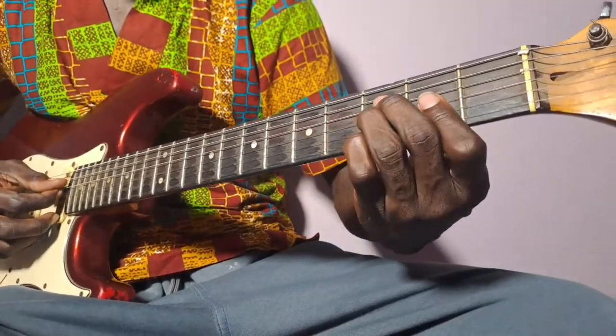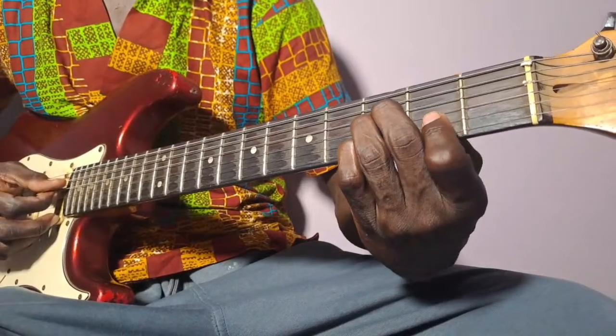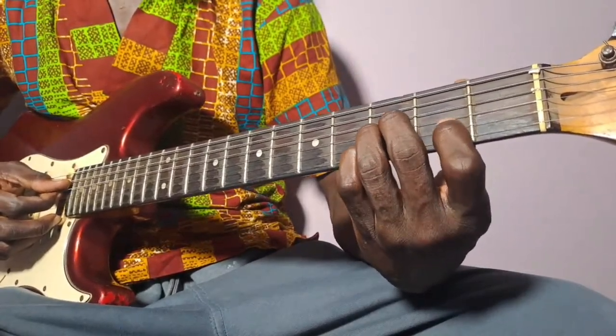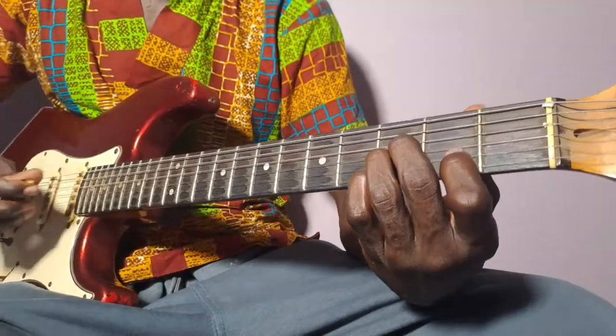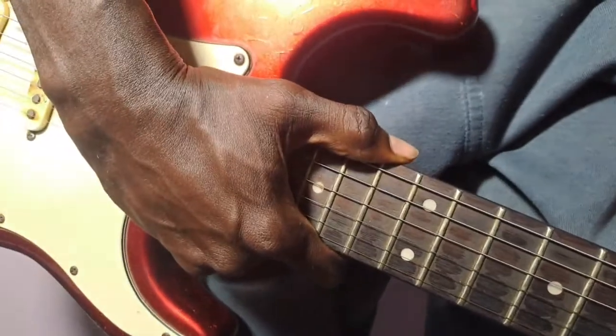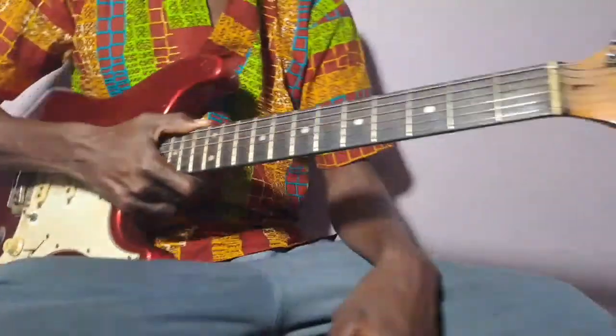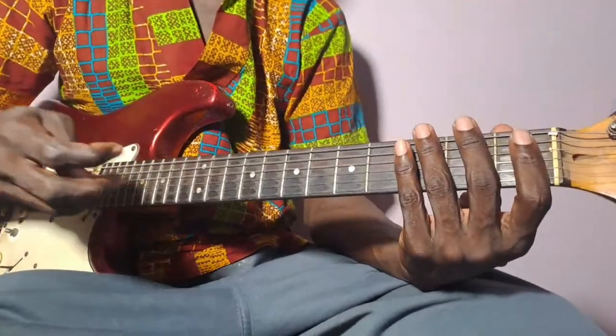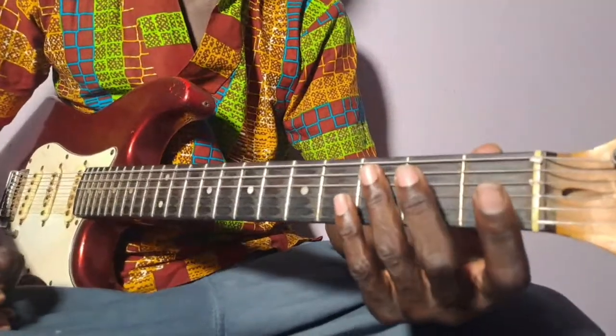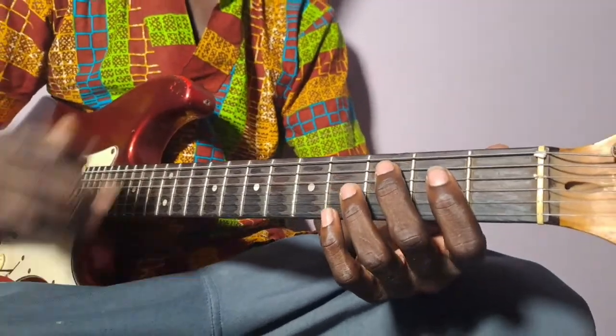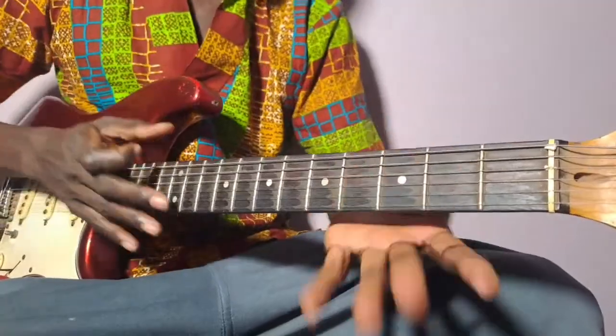Sometimes, as I've said, you may not be comfortable with the chord at all the first time creating it. I remember when I was learning the tritone chord substitutions, it wasn't easy for me. It took me more than 3 months or 6 months to get comfortable with the chords.